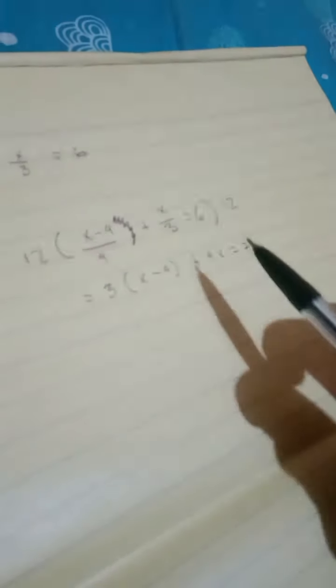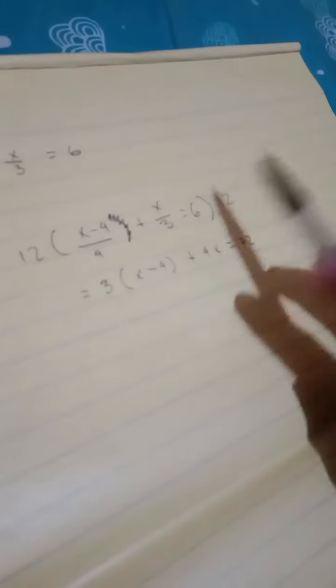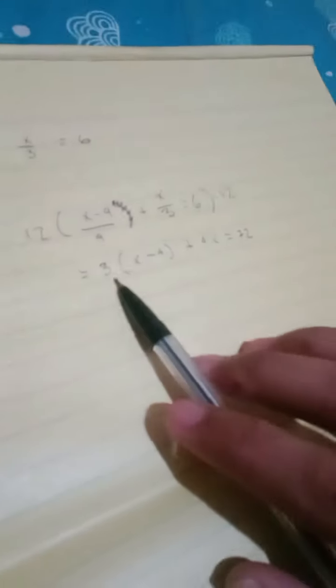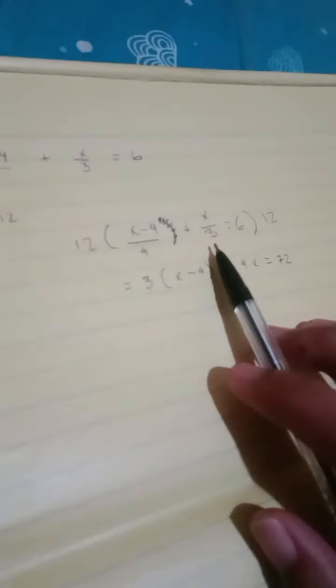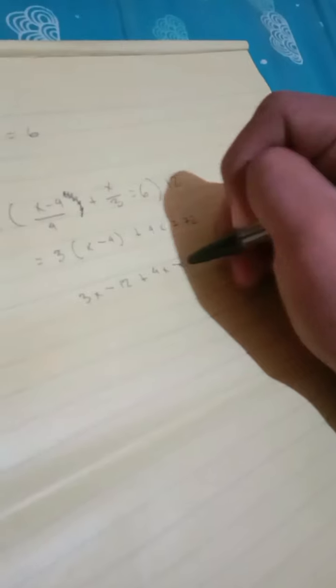Then we're gonna multiply both sides, so it will become 3x minus 4 plus 4x minus 72, because we multiply this and divide this. Use the distribute property to multiply 3 by 4. This is the distribute property, so this will become 3x minus 12 plus 4x equals 72.